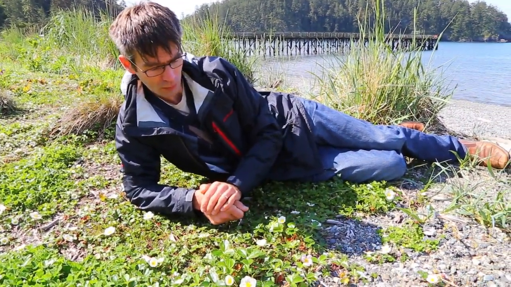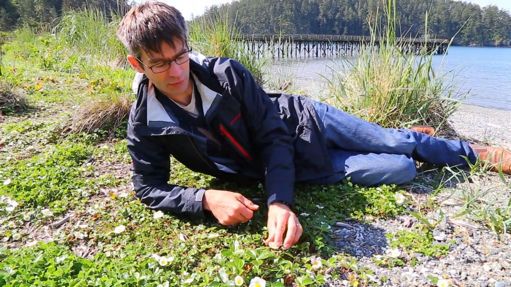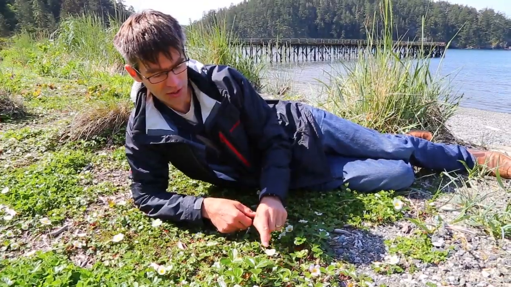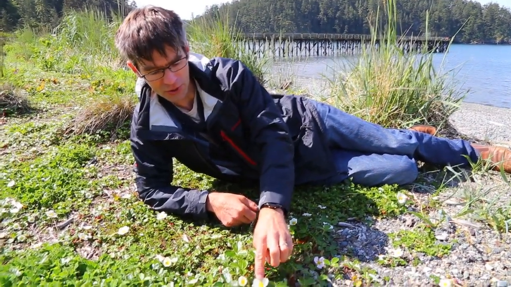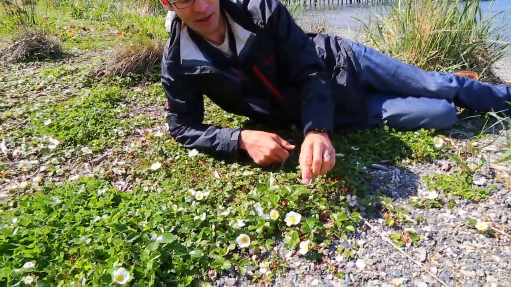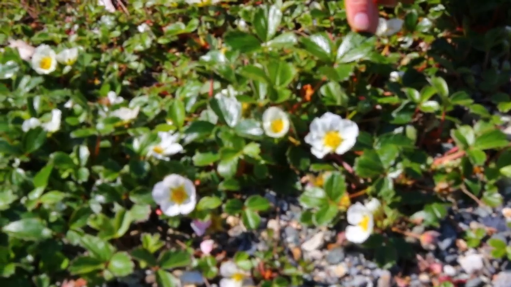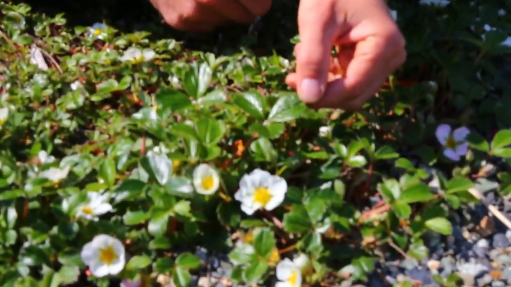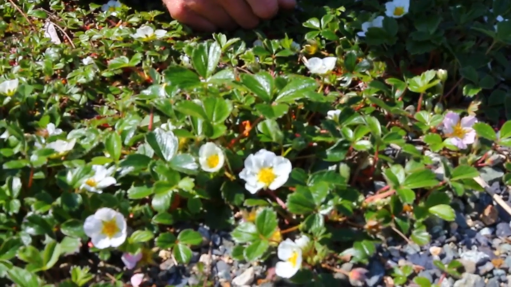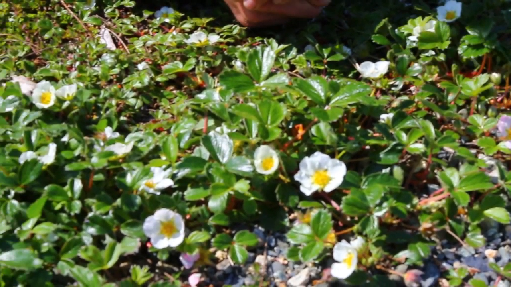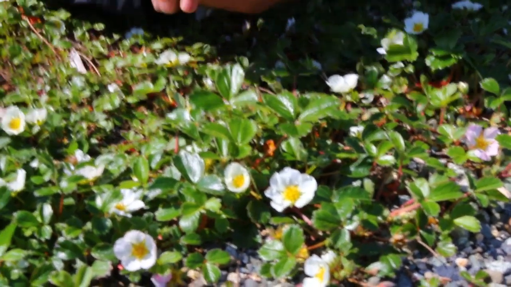Beach strawberry is distinctive in that, of our three different strawberry species, it has the biggest flowers. Some of these flowers are just massive. And it has leaves that are really shiny, and they don't have really distinct veins. We'll see probably later one called woodland strawberry that has very distinct veins.